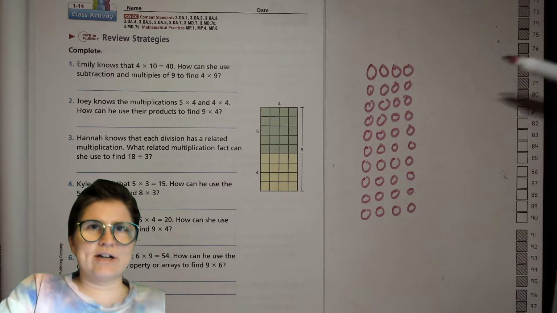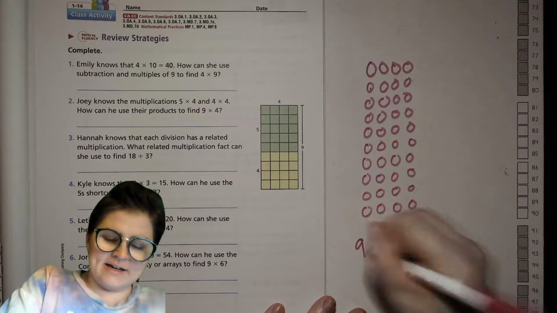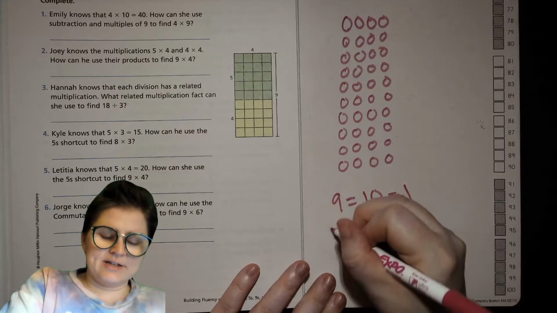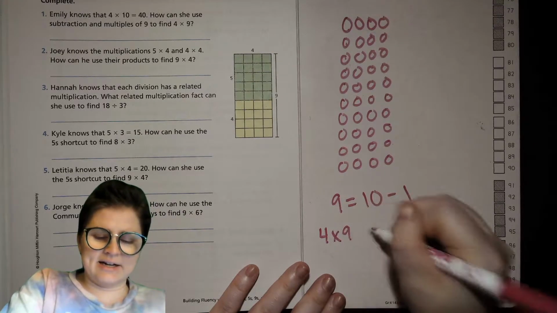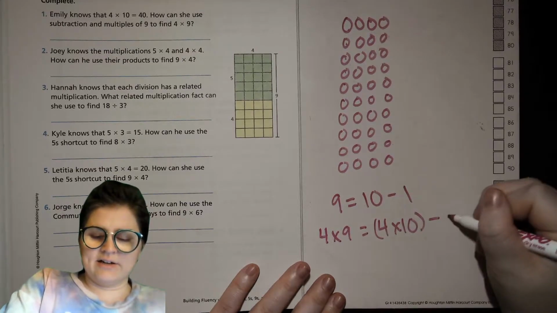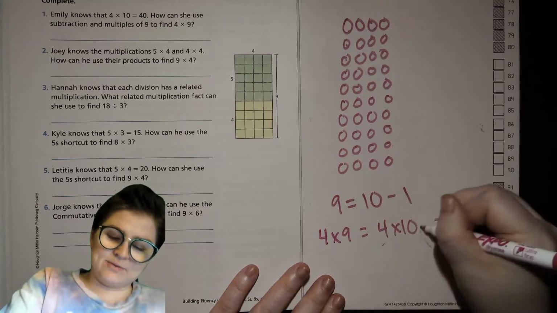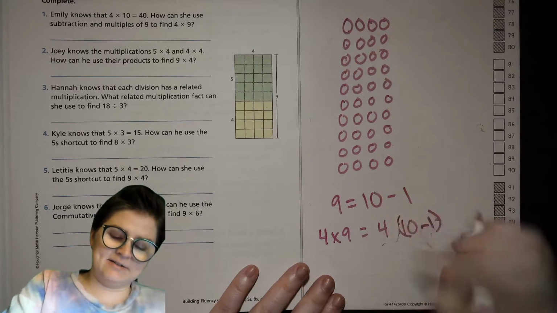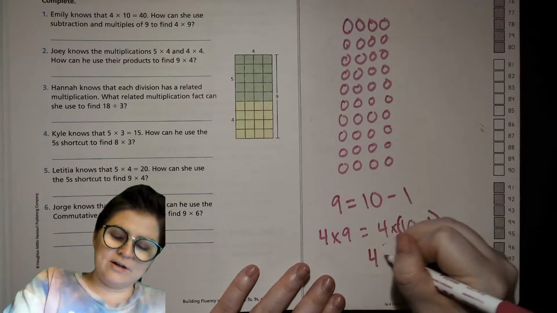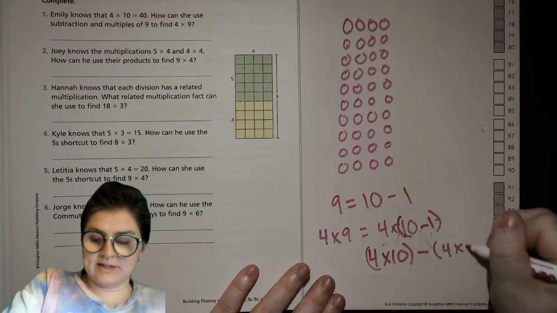So, this is 10 groups of 4. How can you use subtraction to figure out 4 times 9? Well, if you know that 9 is equal to 10 take away 1, then what you can do is say, okay, 4 times 9 is equal to 4 times 10 minus 1. That's the same thing as 9, 10 minus 1. And then you can use the distributive property to do 4 times 10 minus 4 times 1.